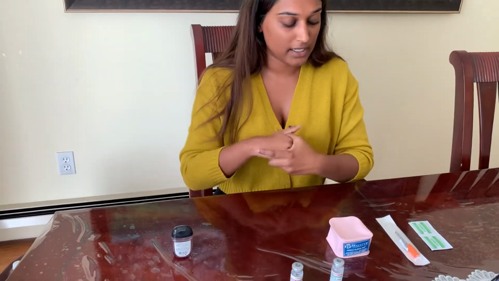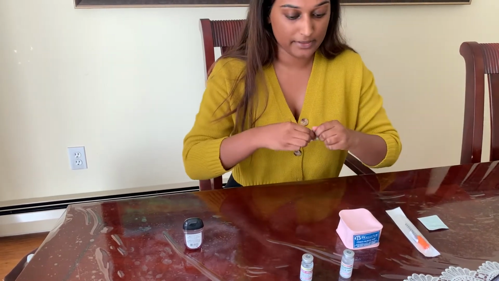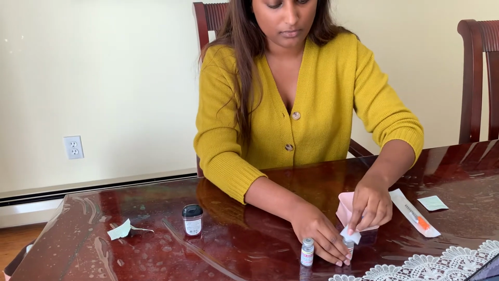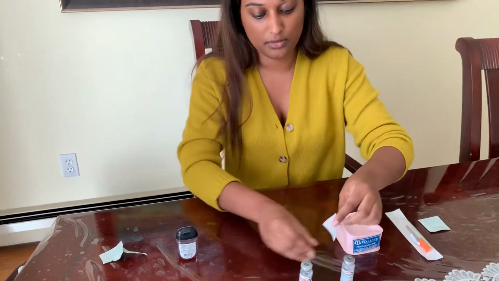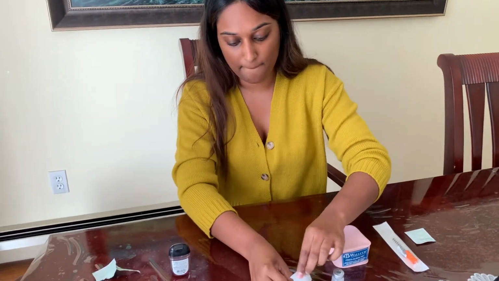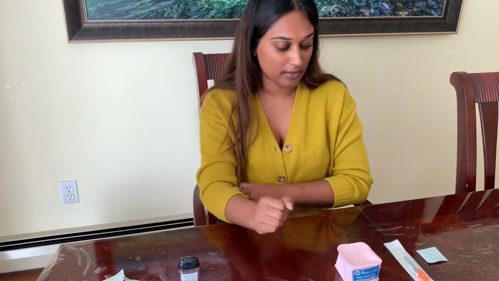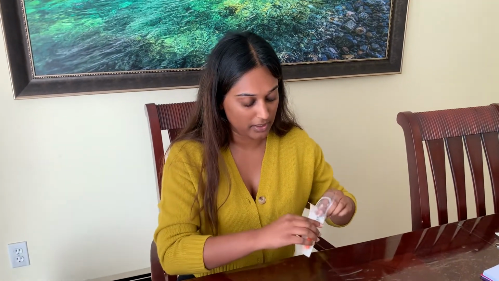And after I sanitize, I'm going to rip one of my alcohol pads and wipe down my vials. Okay, now that that's done, I'm going to take out my syringe.